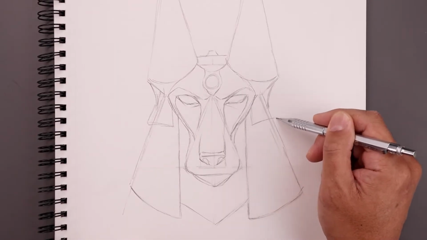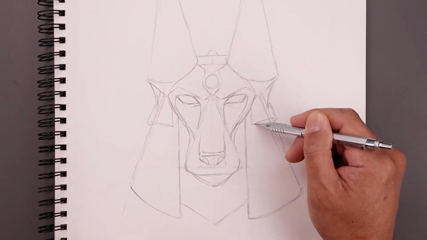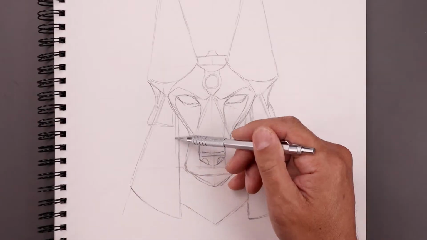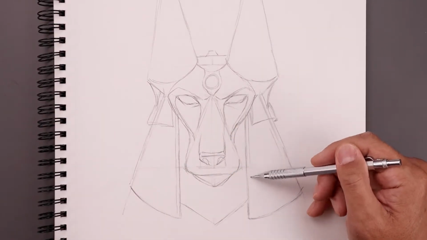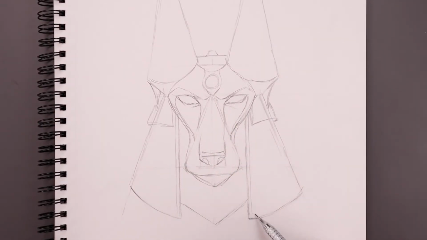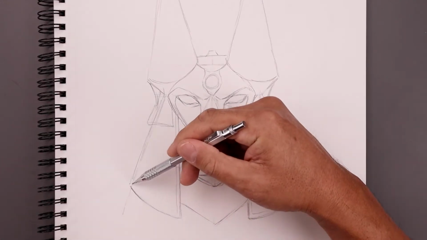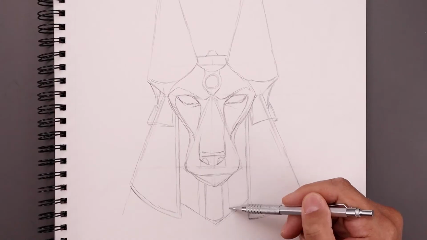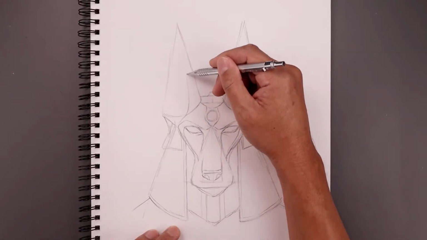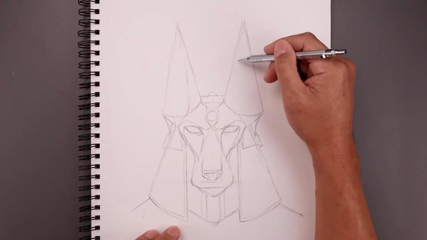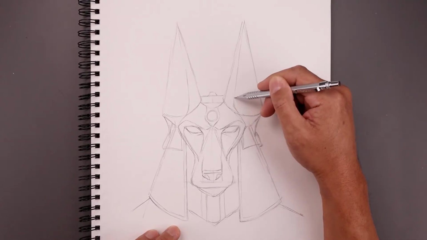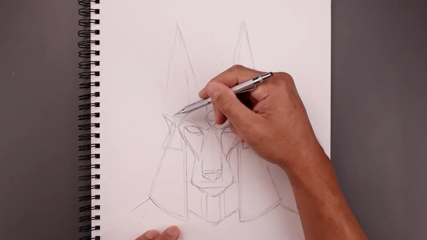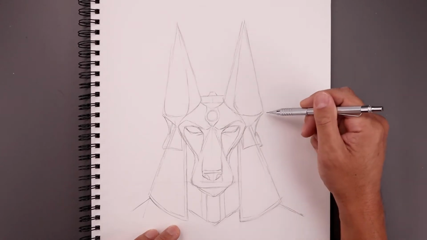Just add another layer along the top of the headdress. I'm just going to draw the inside fold of the ear, just bending this out along the bottom, and round out the ear along the base.